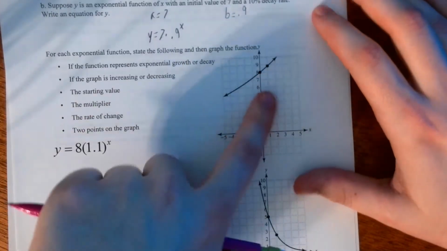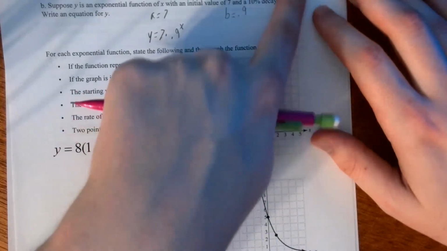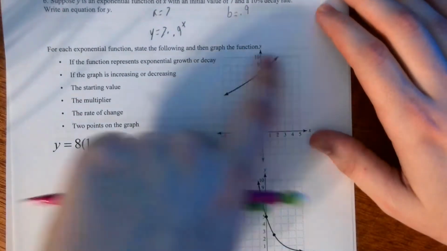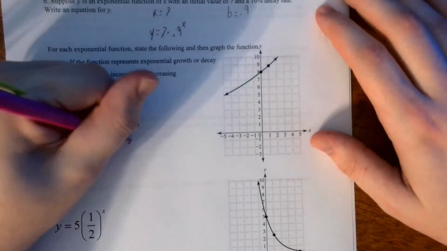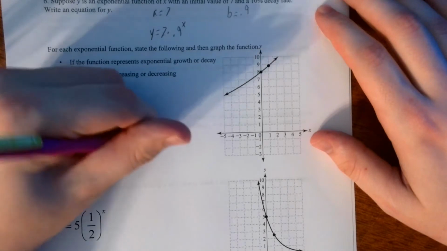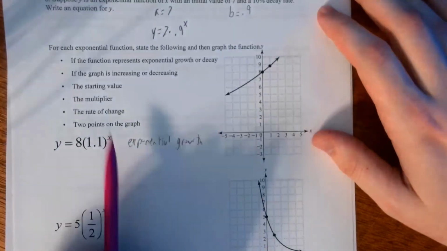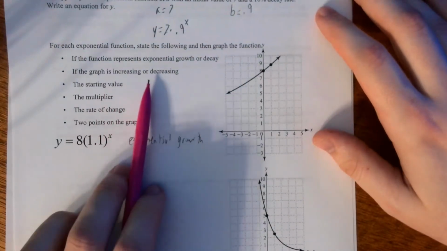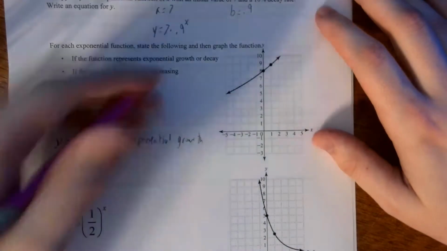So this is just like our linear growth, but it's exponential this time. This graph right here corresponds to exponential growth. Is the value increasing or decreasing? If it's exponential growth, it's increasing.